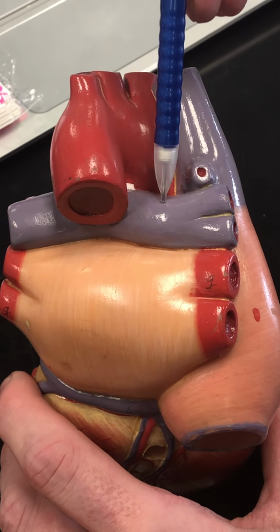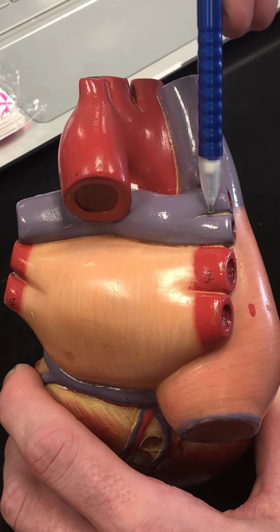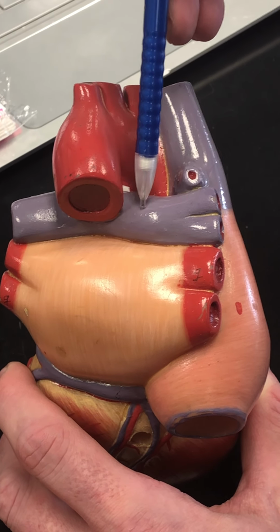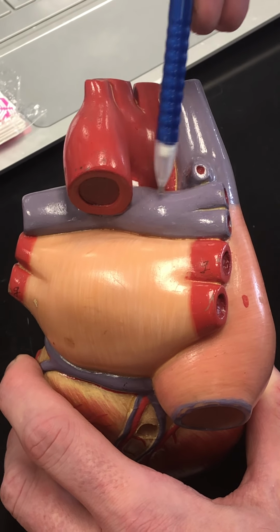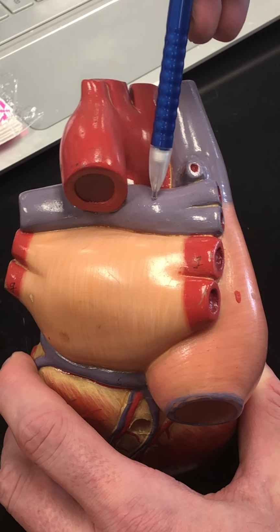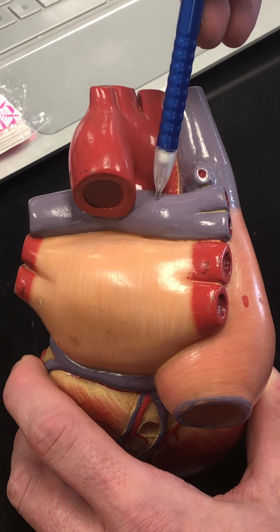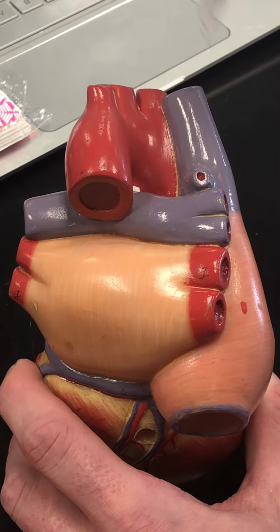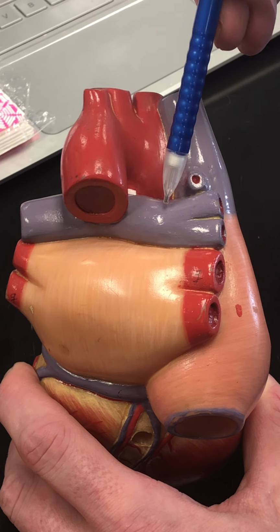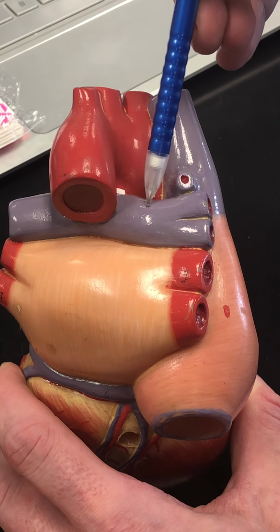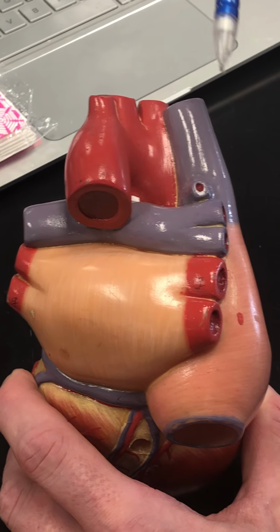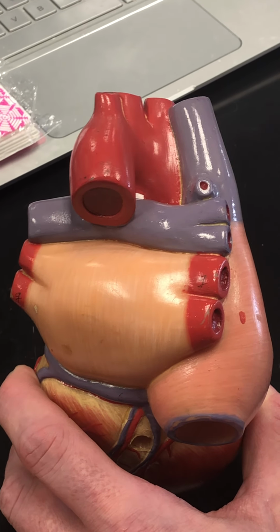Now this is a good example of an artery that's not red. We think of arteries as being red because they're oxygenated and veins as being blue because they're deoxygenated. But remember, that's not the definition. An artery goes away from the heart, a vein goes towards the heart. It doesn't matter whether it's oxygenated or deoxygenated.